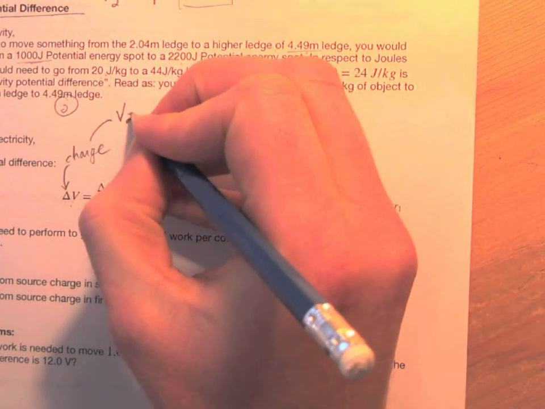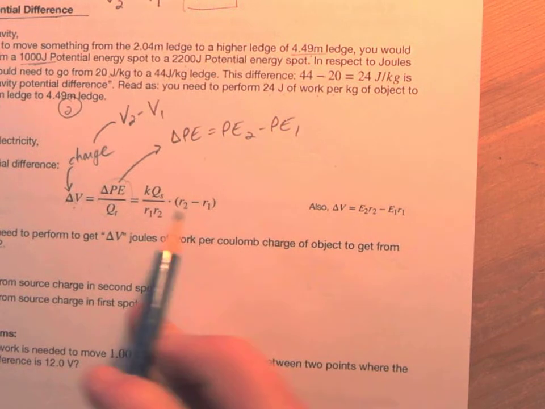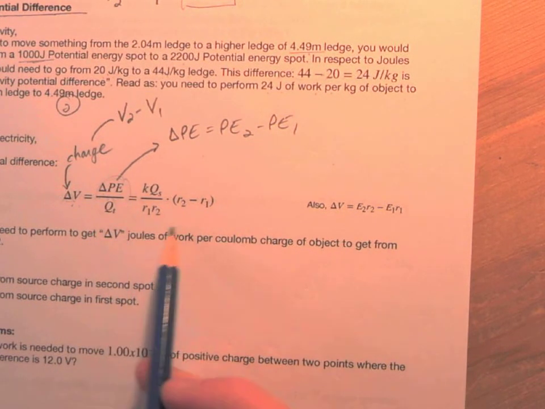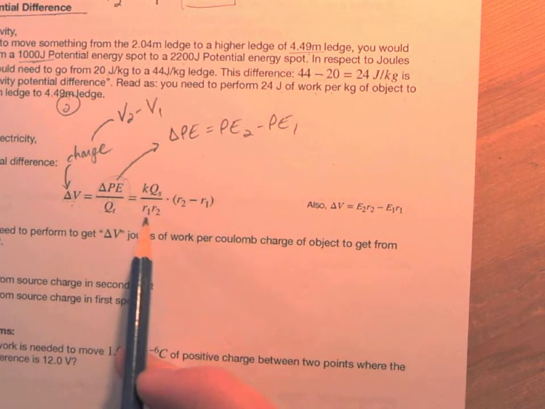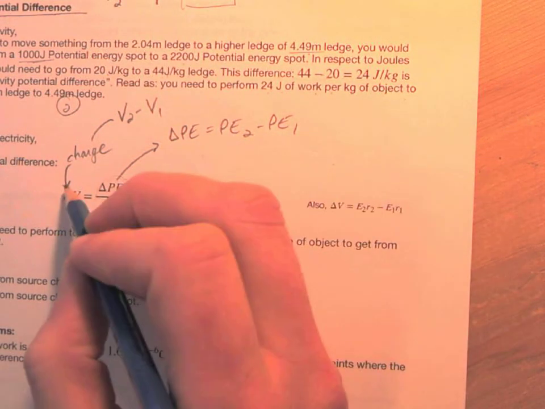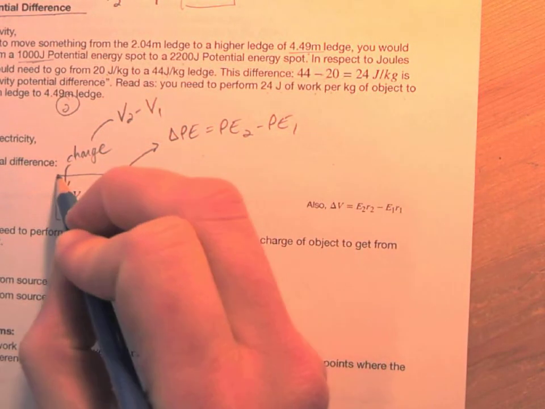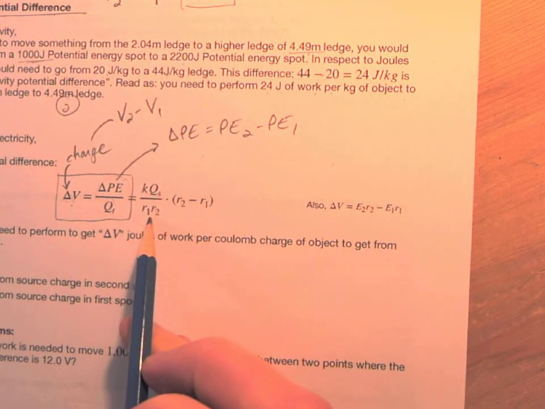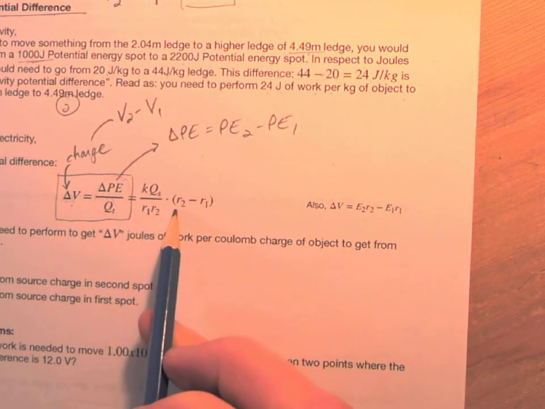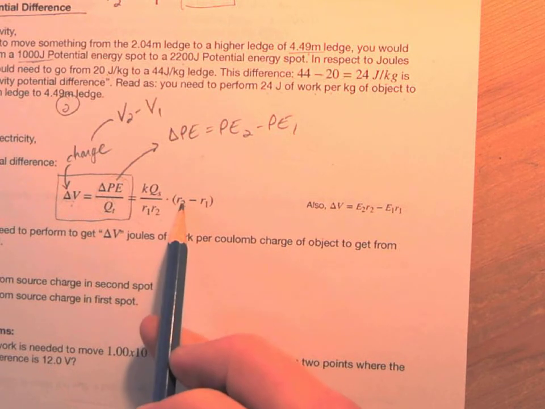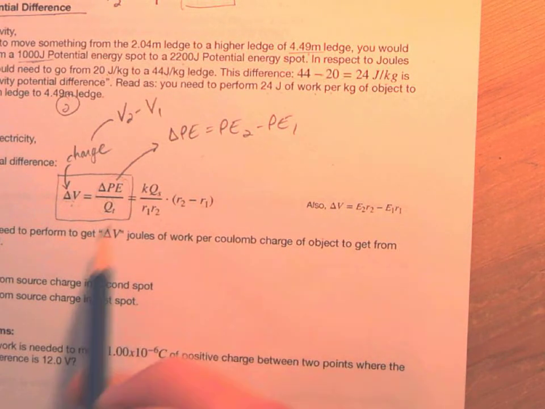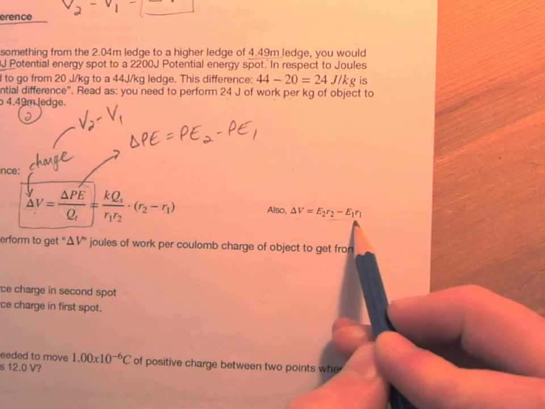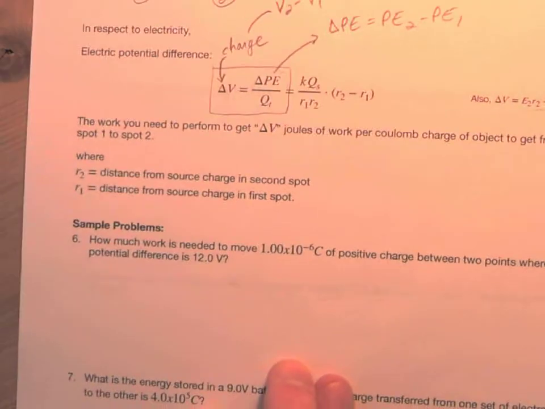So remember, this can also be V2 minus V1. If we substitute our potential energy equation in here, we can get this, which you might not use too often, but we're going to keep it there. The main part will be that there. But it's k, Qs, the source charge, over the distance at spot 1, times the distance at spot 2 minus the distance at spot 1. Delta V can also be represented as this, but you don't use that too often. That's why it's so small.